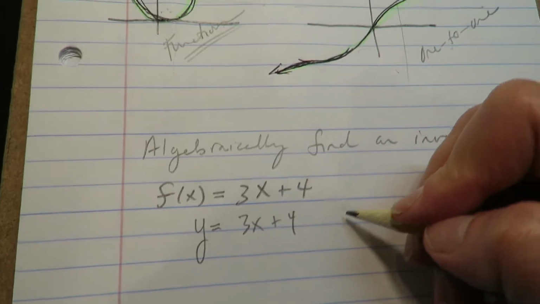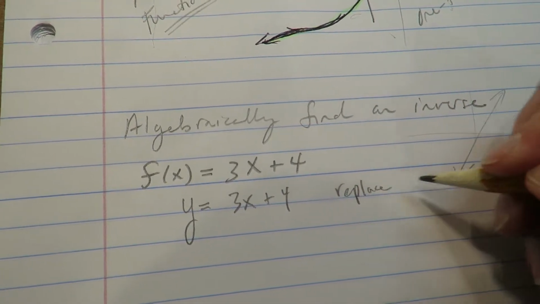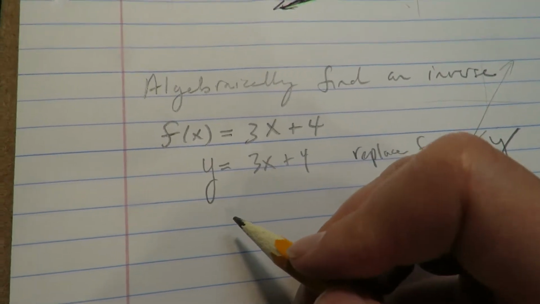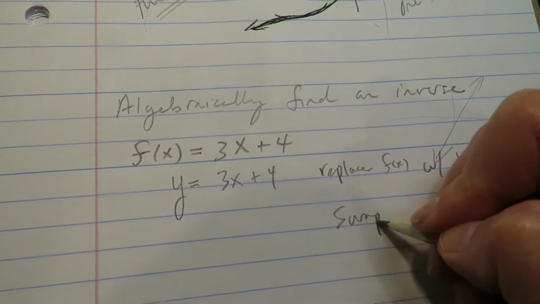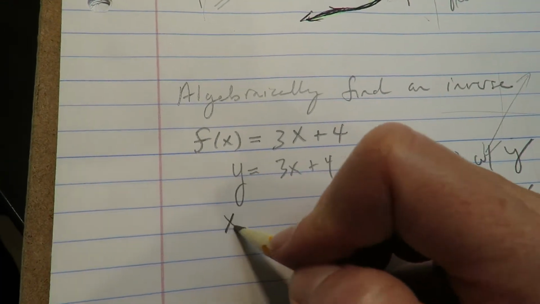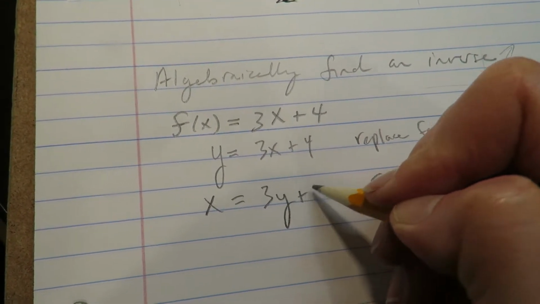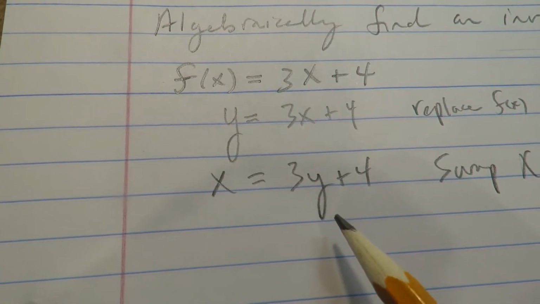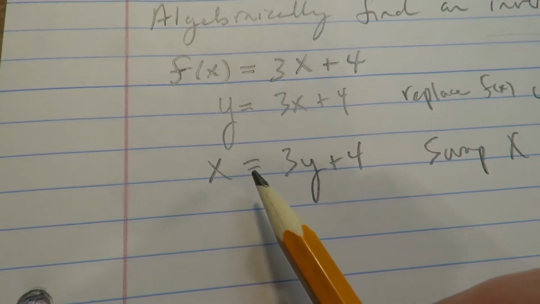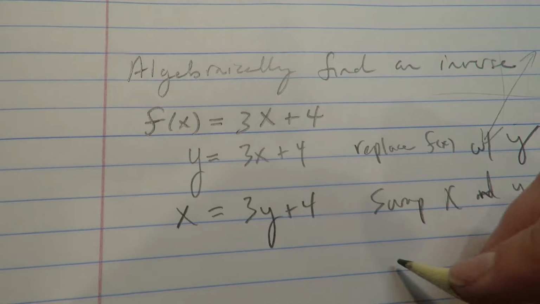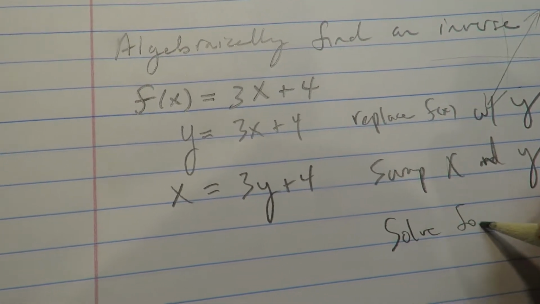Let me just write that out in case you need to see it. Replace f of x with y. Then I want you to swap x and y, and that's actually what makes it an inverse. When you swap the domain and range, that's actually what an inverse is. They're opposites. So this is the point where it becomes the inverse, when you did the swapping. Then I want you to solve for y.